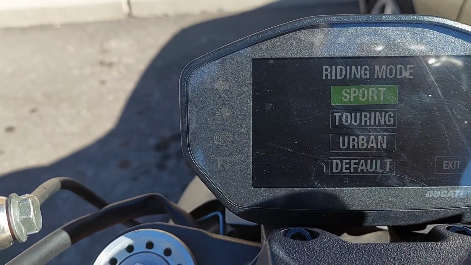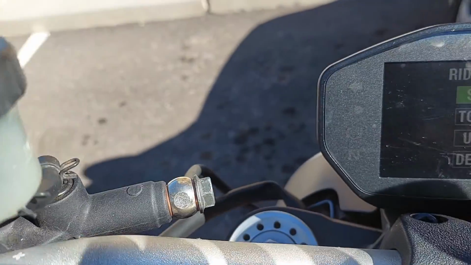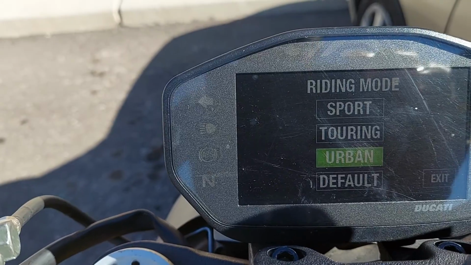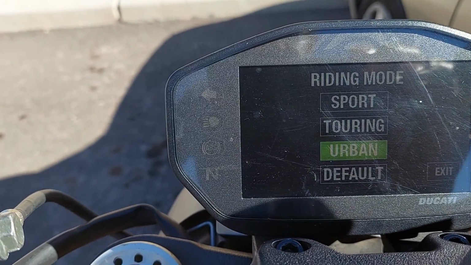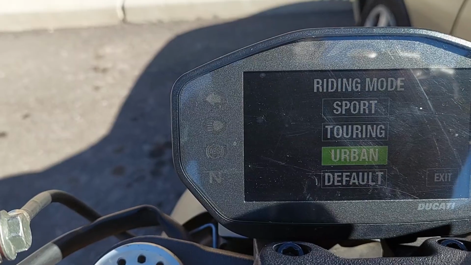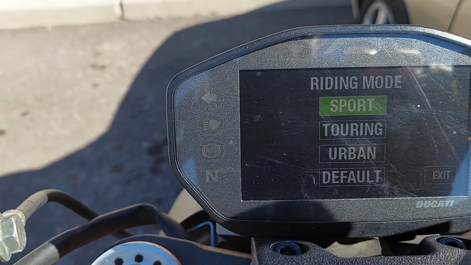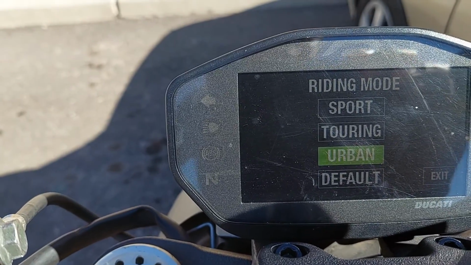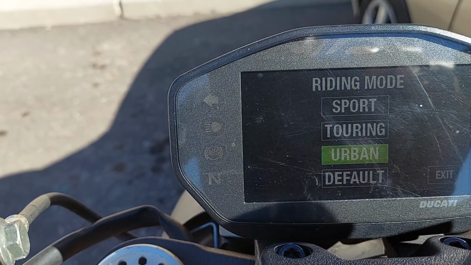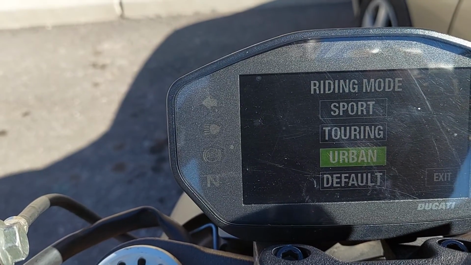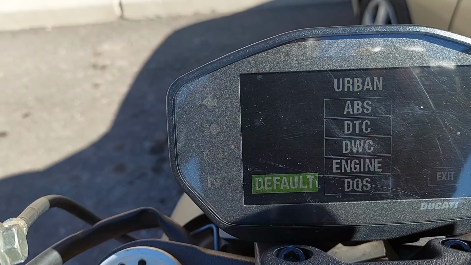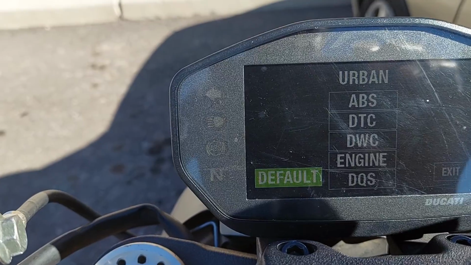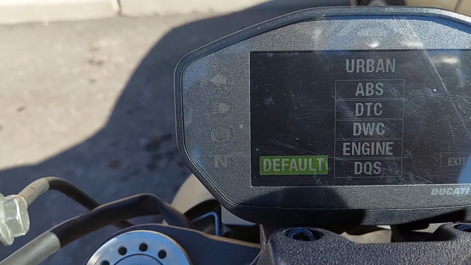So since we're going down using the down arrow, we're going to go to urban because that's what we're going to change. I don't ride in urban anymore, unless somebody rides my bike, then I put it in urban, of course. When you use the down arrow or up arrow, it doesn't matter, it's going to cycle through. So just use your arrows to get it where you want. Once your selection is highlighted, press enter once. It defaults to default. If you want the default stock settings, that'll change everything back to default stock settings.